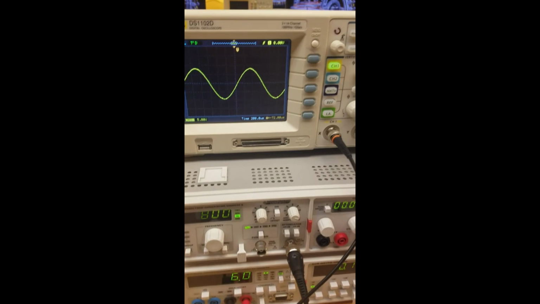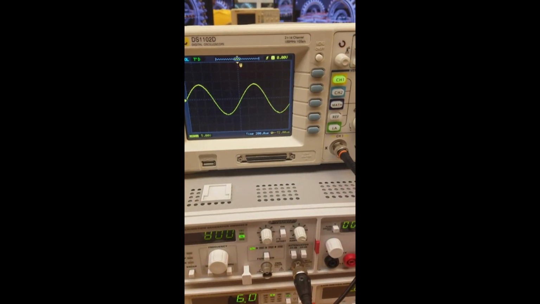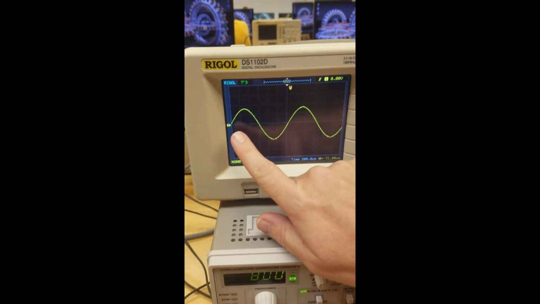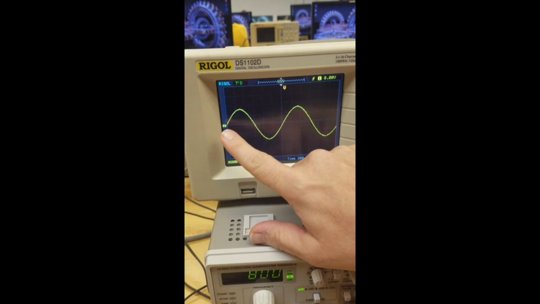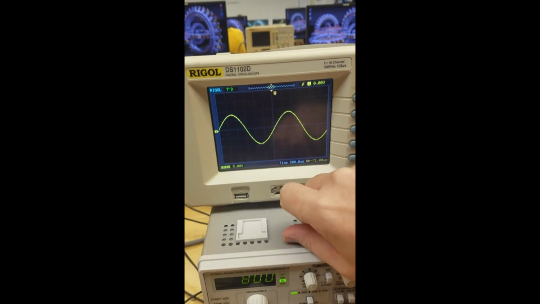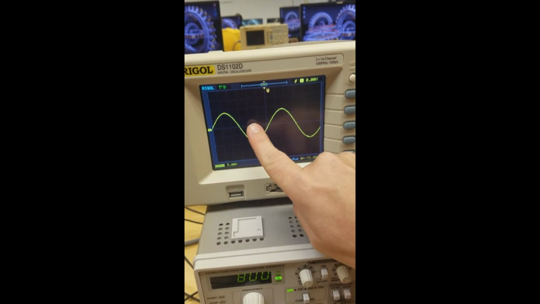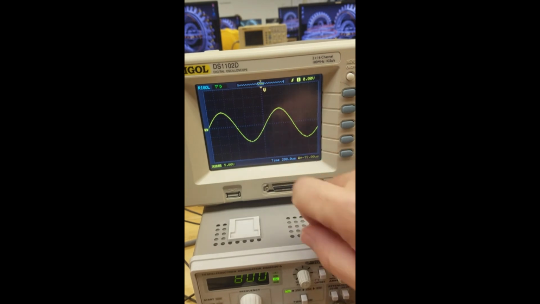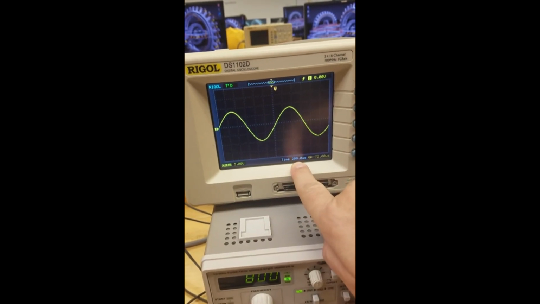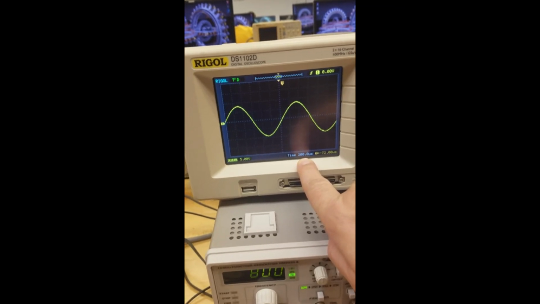To calculate or measure the period using the old school method of counting divisions, you want to count one full cycle. So from the first positive crossing to the second positive crossing is what I'll be counting. So here we have 1, 2, 3, 4, 5, 6.2 divisions, and the time per division is 200 microseconds.